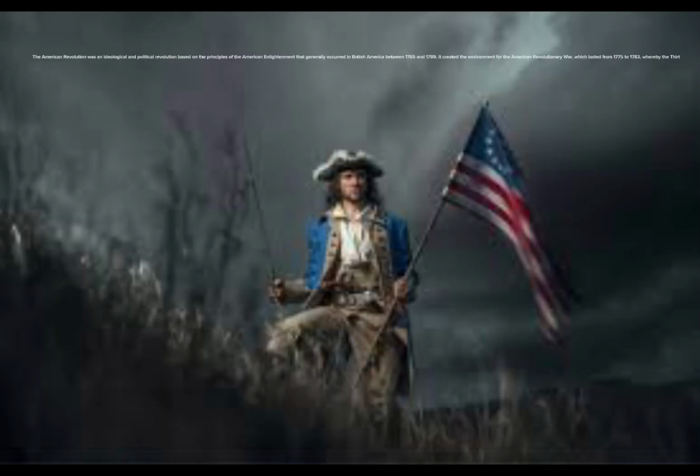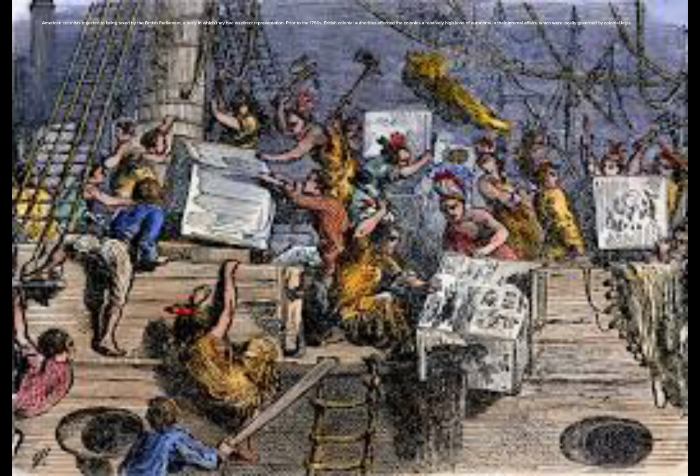The American Revolution was an ideological and political revolution based on the principles of the American Enlightenment that generally occurred in British America between 1765 and 1789. It created the environment for the American Revolutionary War, which lasted from 1775 to 1783, whereby the American colonists objected to being taxed by the British Parliament, a body in which they had no direct representation.